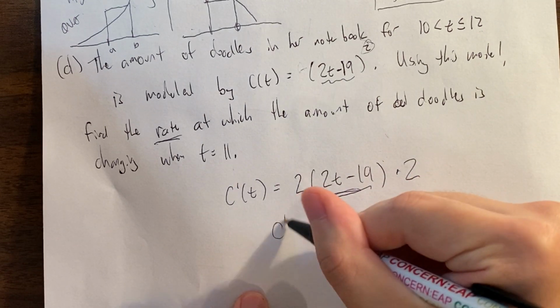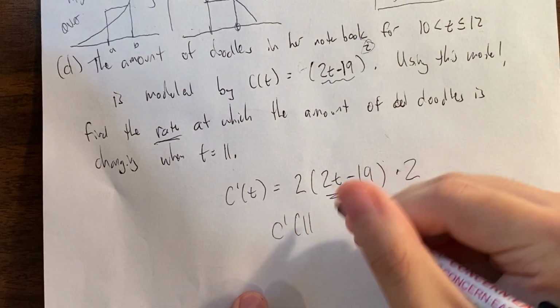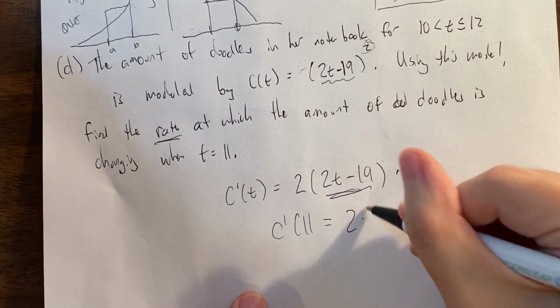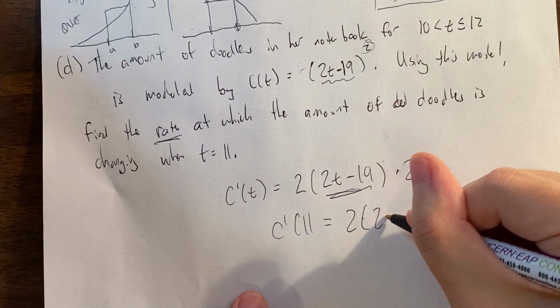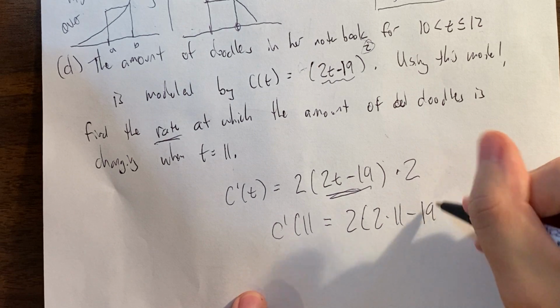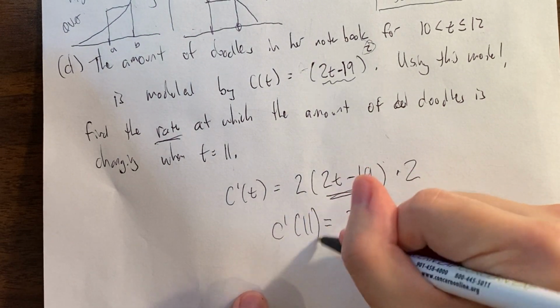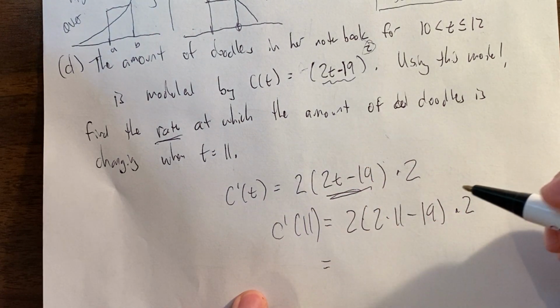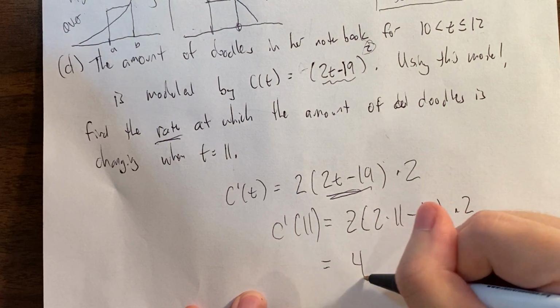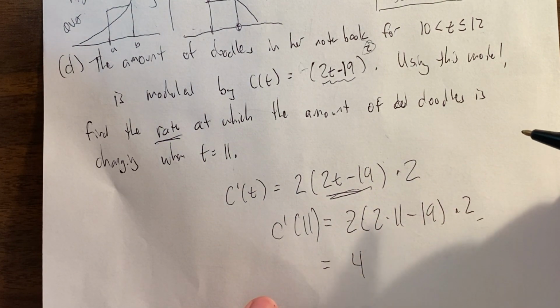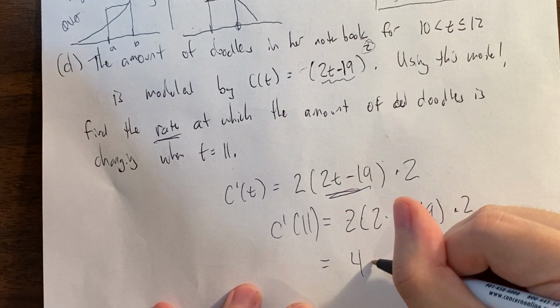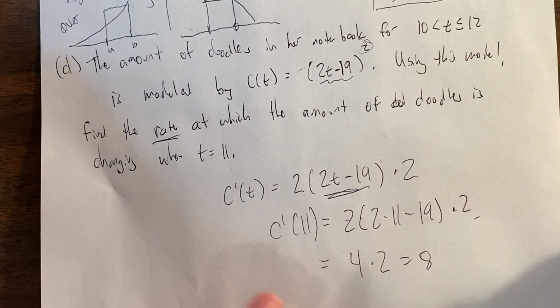So it's going to be C prime of 11. How exciting. 2 times, we'll do all the math later because I'm not confident right now. So it looks like it's going to be 2 times 2, which is 4. 22, 2 times 11, 22, minus 19, that's 2. So it looks like it's going to be 8, and that is the answer. Again, they didn't ask me units, so I didn't put units, but this is not a very high stress environment.